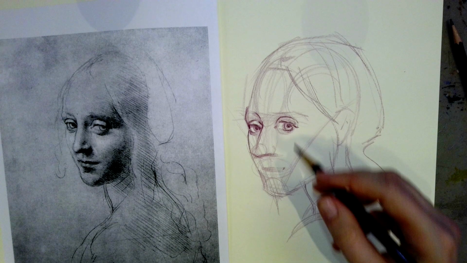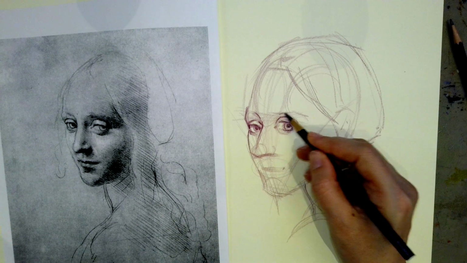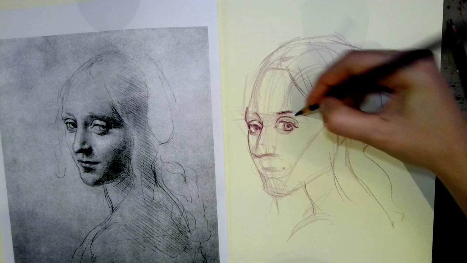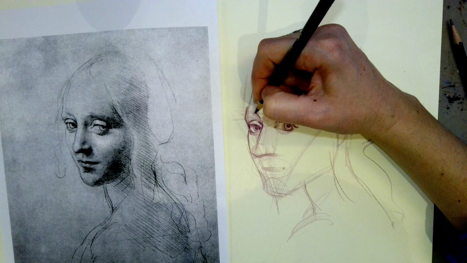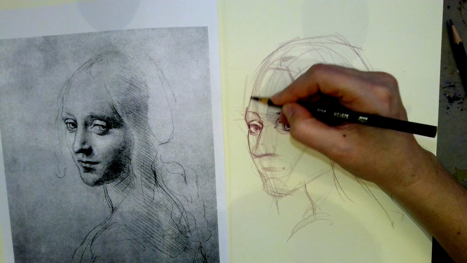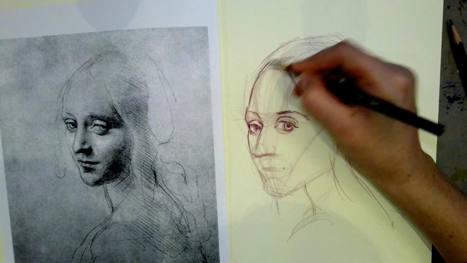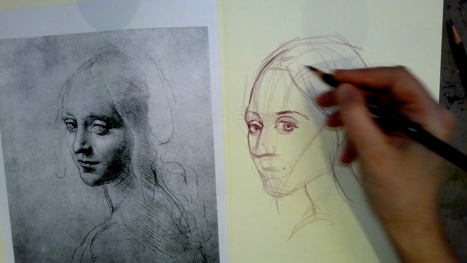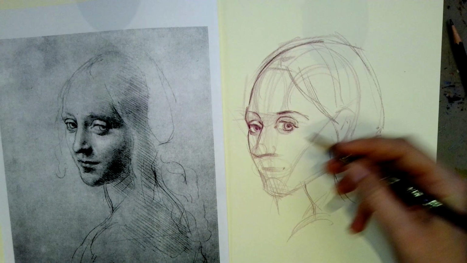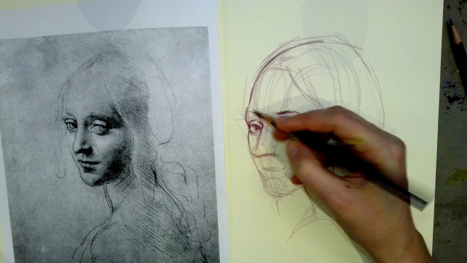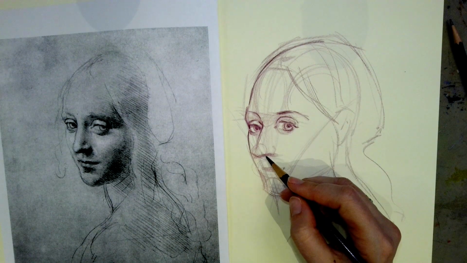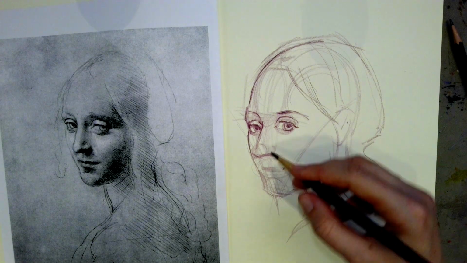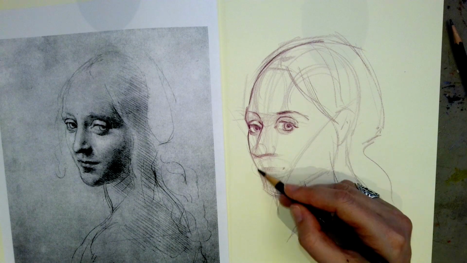Okay, so there come the eyes. Get some brows. She has those really delicate Renaissance brows. I'm going to shrink this a little bit. So always be ready to do adjustments. Nothing is set until you really put that line on there. Here's a good area to show you as well.